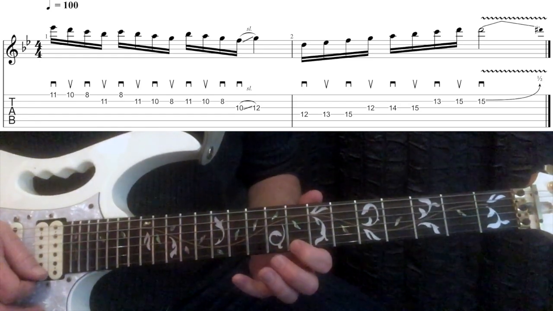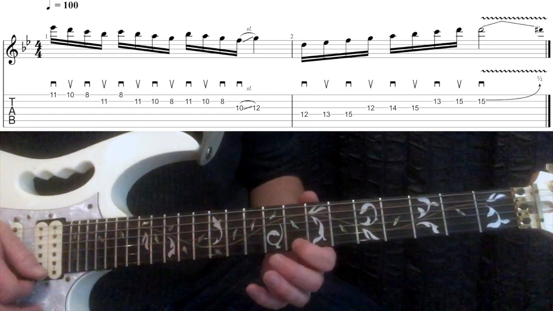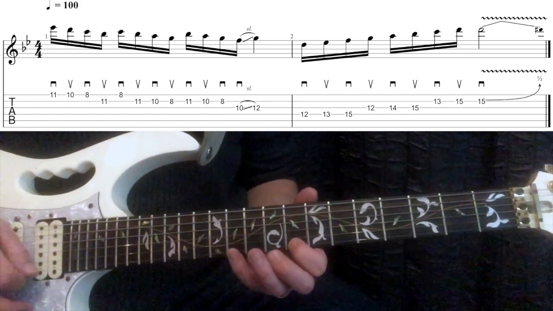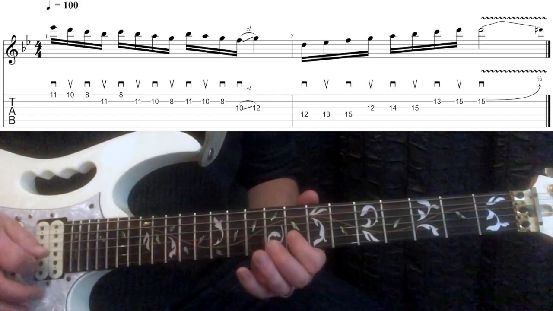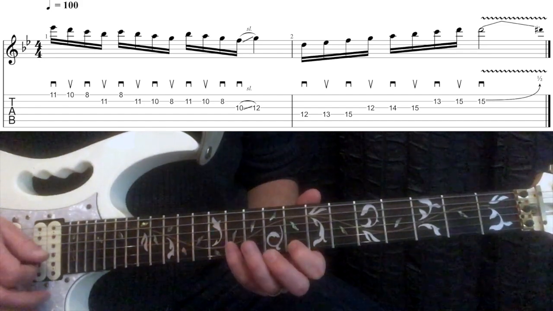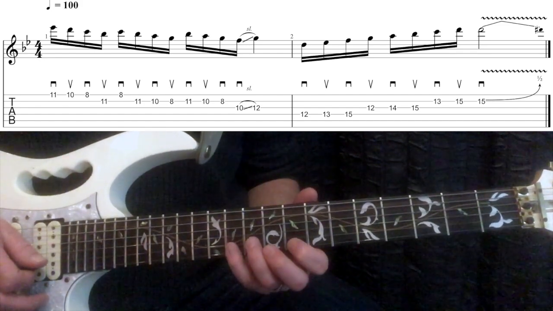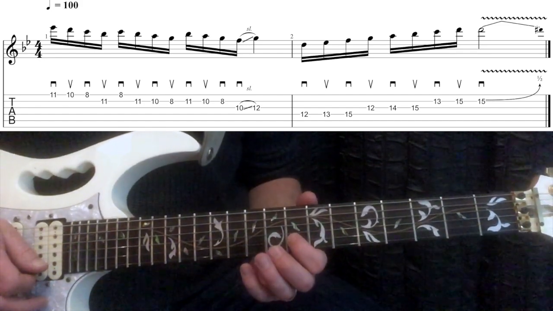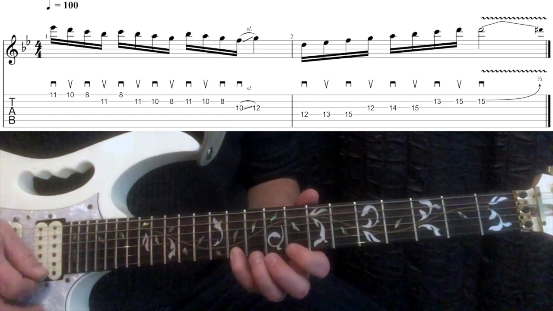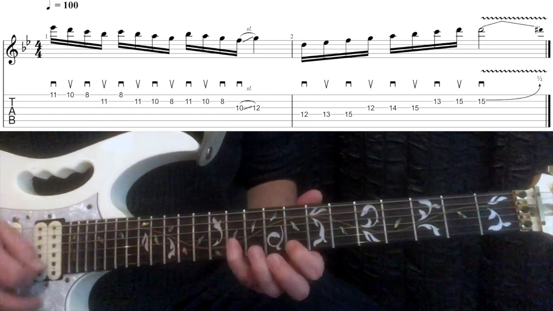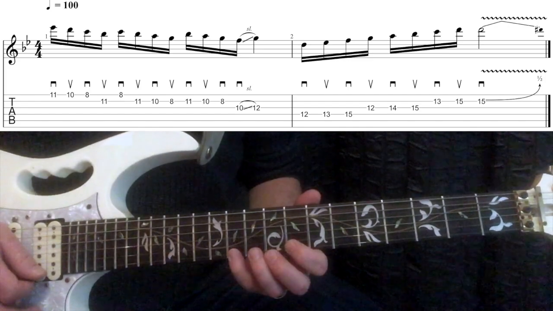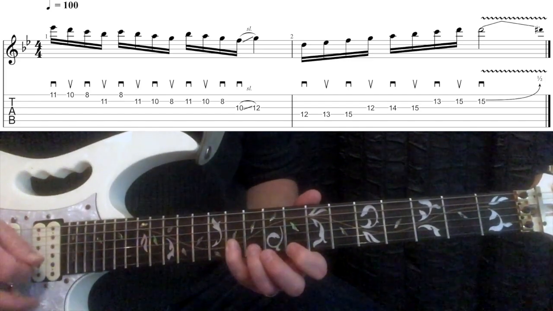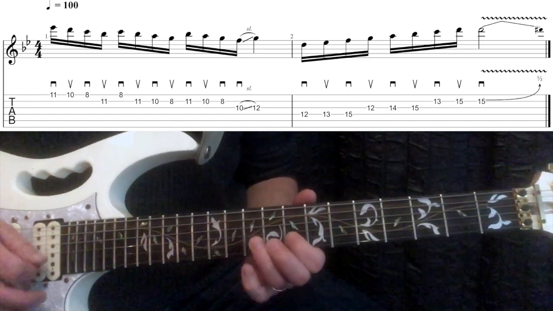Then we're going to start that sequence idea again by starting on the 8th fret of the E string. And coming from 8 to B string 11, 10 and 8. Again with the same fingers. So we have this. Down, up, down, up, down, up, down, up.